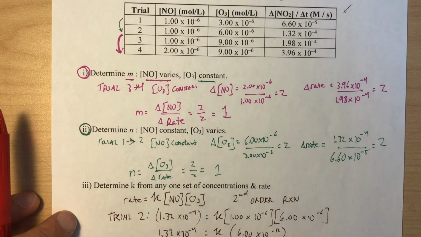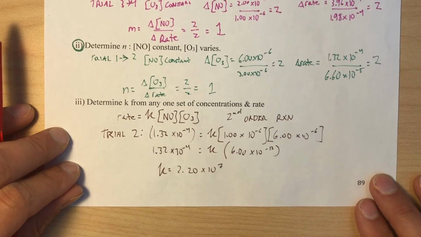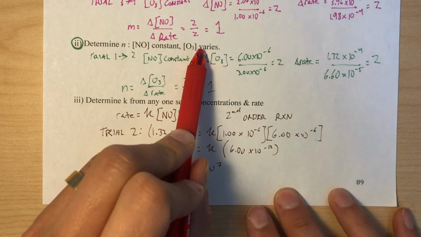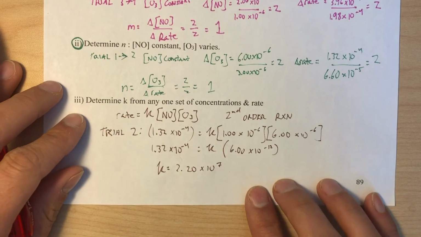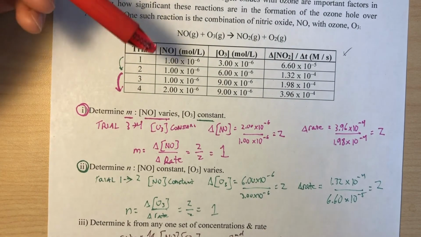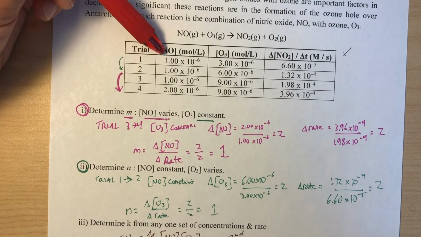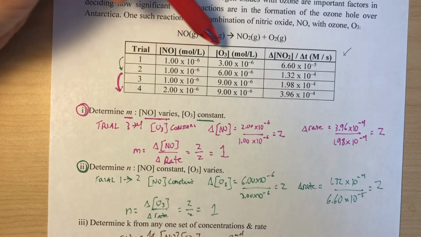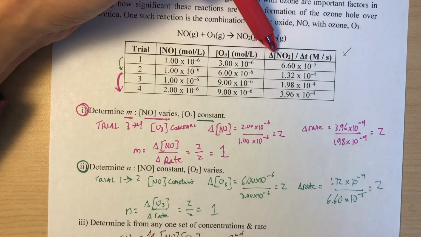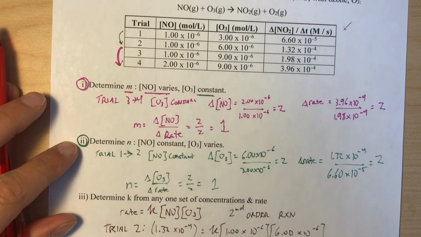Now we're going to do the same thing for ozone. In order to determine how ozone affects the rate, NO must be kept constant. So from trial 1 to trial 2, when the experiment was performed, NO was kept constant, ozone was changed, it doubled, and the effect that had on the rate of formation of NO2 was observed. So let's see what happens.